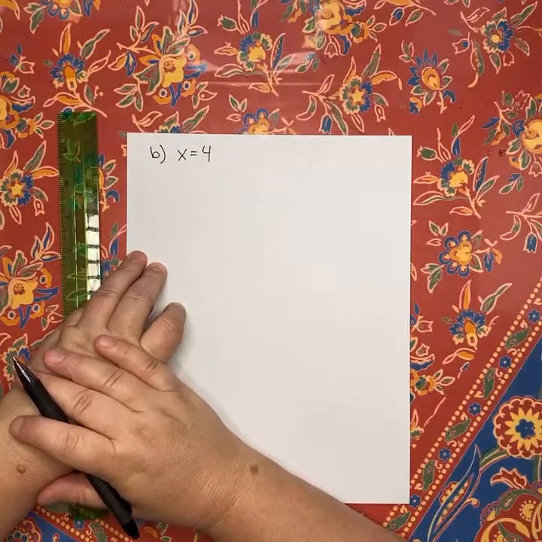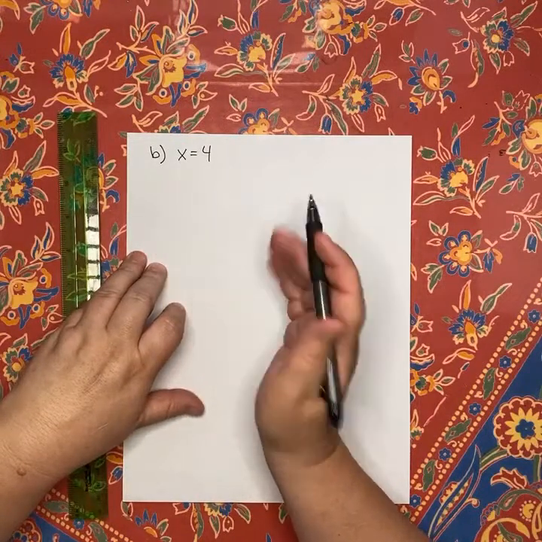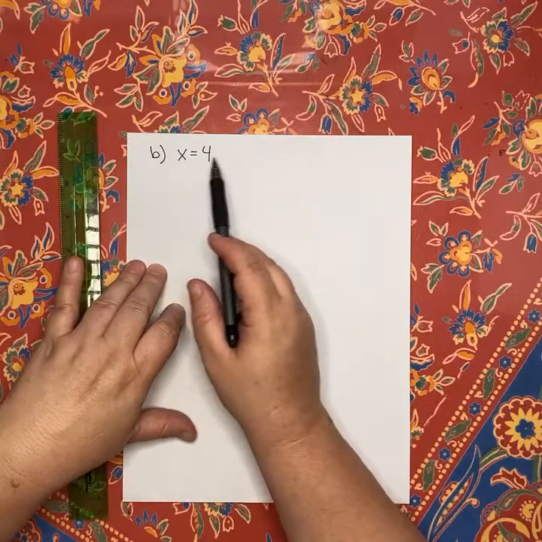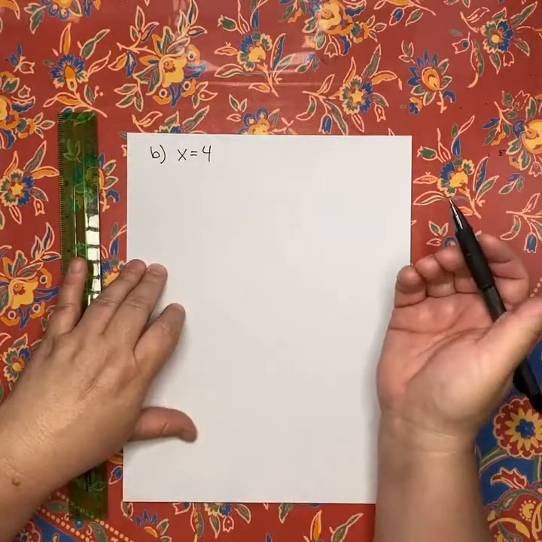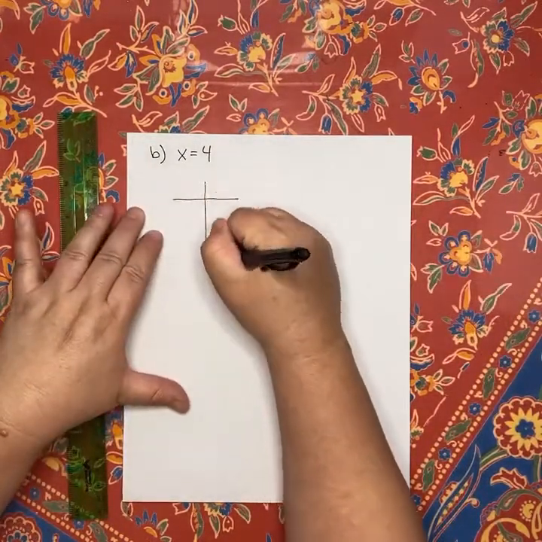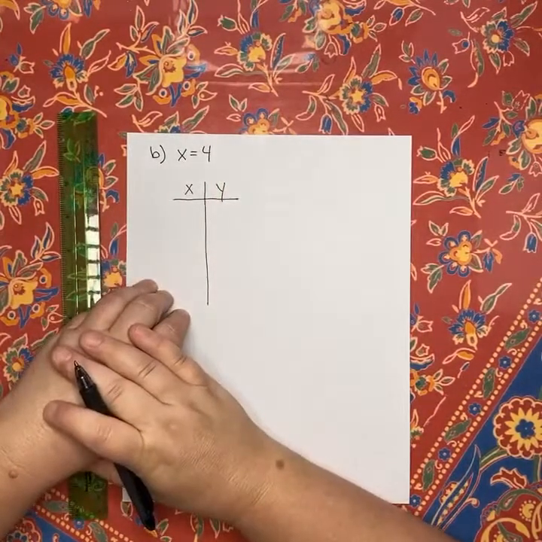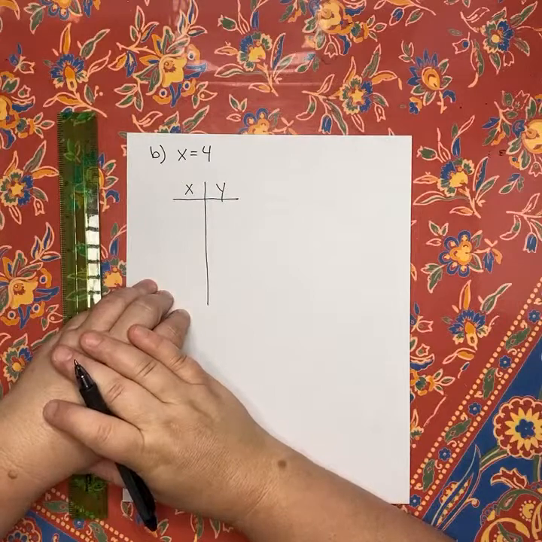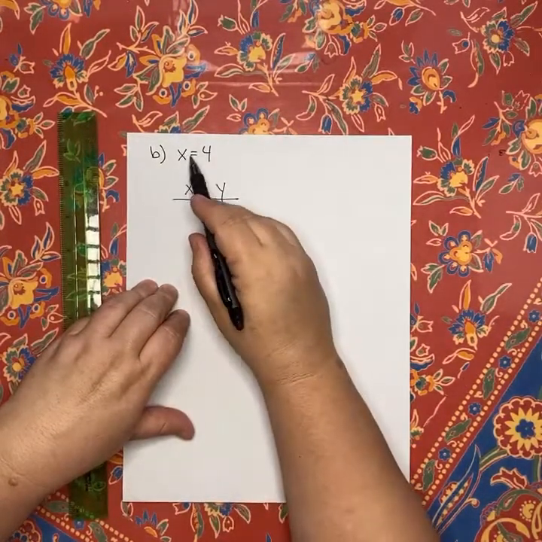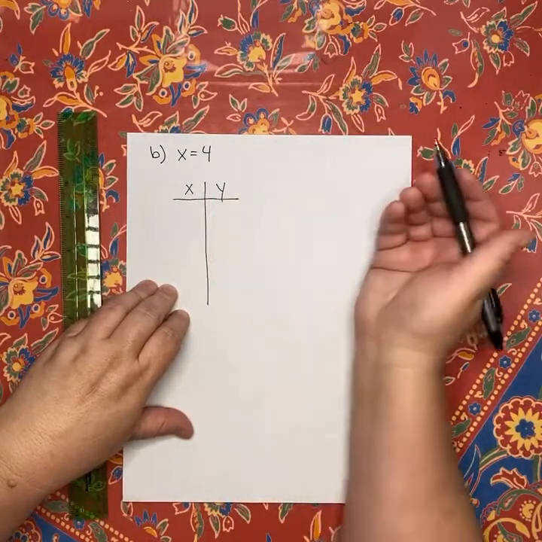Now, I don't know what to do here because I can't just plug in a 0, because if I try to put a 0 in for x, I'm going to get 0 equals 4. That's not true. 0 does not equal 4. So this is very confusing. So what I'm going to do is set up a table of values. And I'm going to notice, it says x equals 4. That's all the information I'm given. So can x equal 0?